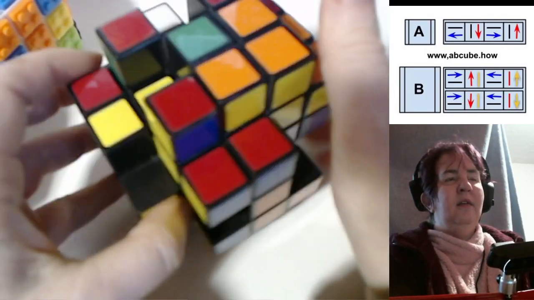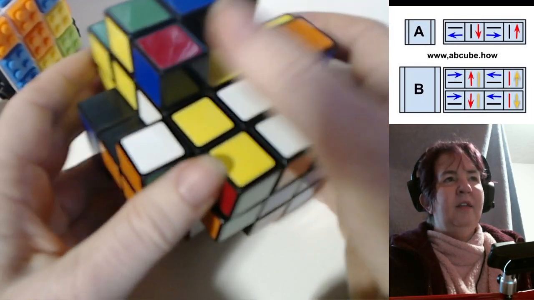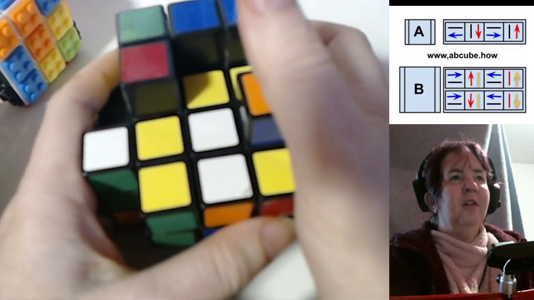It's fun. It's very like a 3 by 3. I solve it by shape first.